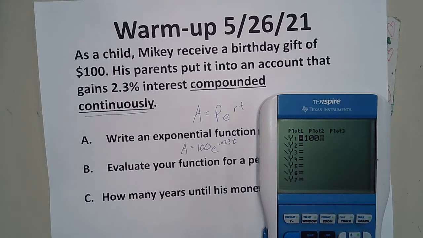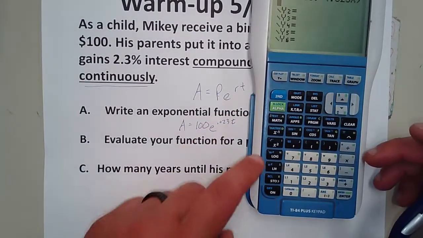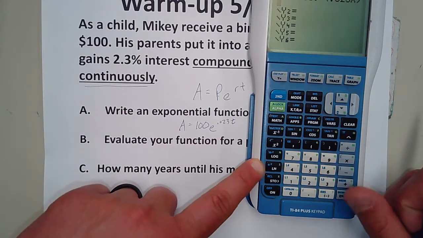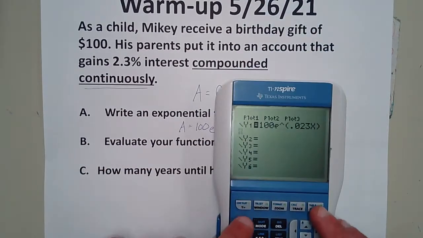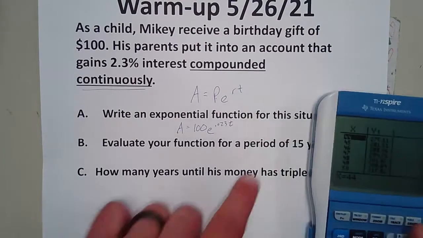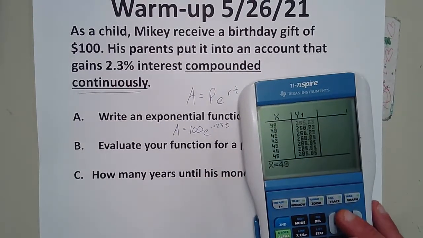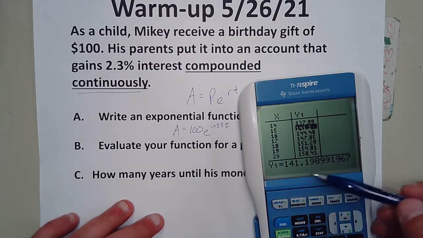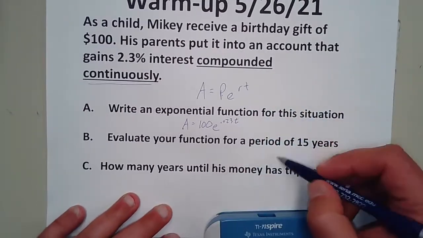So 100 e to the 0.023x. There we go. So it should work. Remember, e is just second ln down here. We're going to learn a lot more about that in the next few days, but for now, just need to know where it's located. Then we go to our table. And 15 years is $141 and about 20 cents.